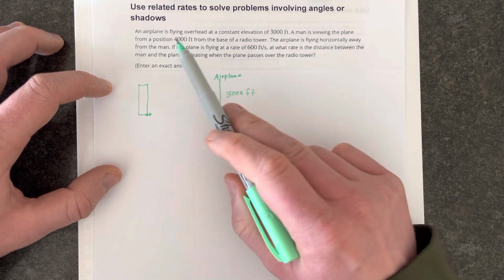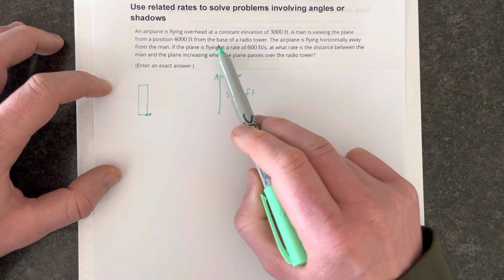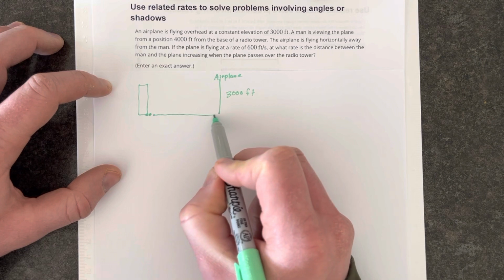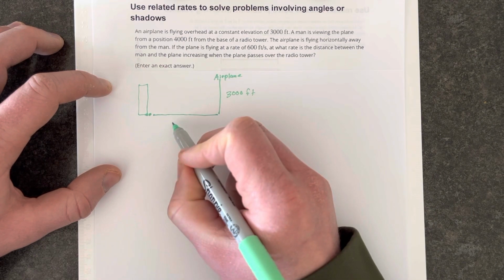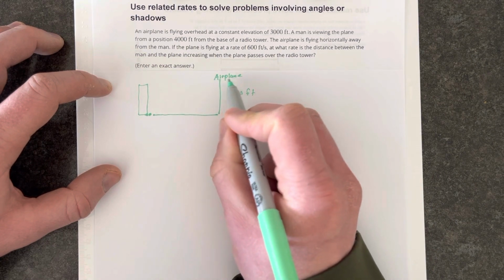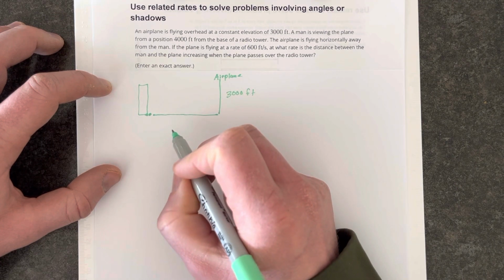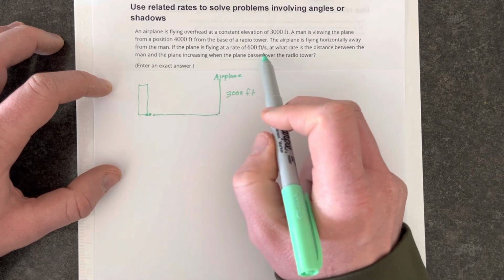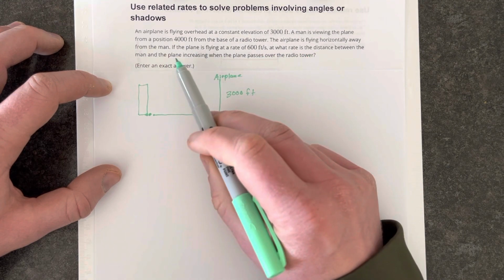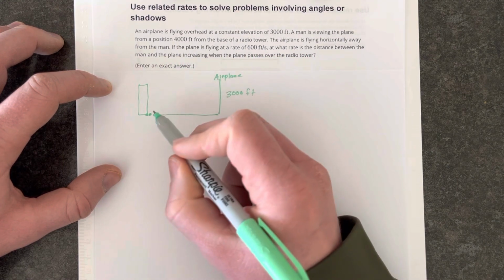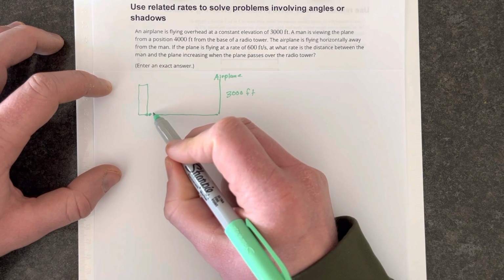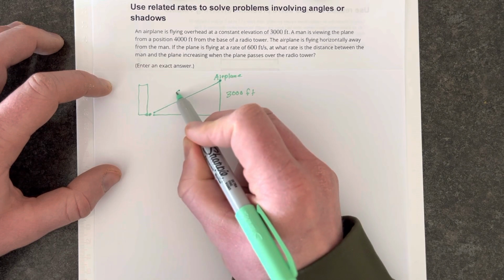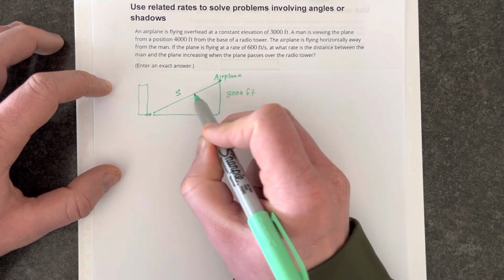A man is viewing the plane from a position 4,000 feet from the base of a radio tower. So 4,000 feet right here, but we can't really say 4,000 feet because this is changing as the airplane is flying, and they said it was flying away from him. The plane is flying at a rate of 600 feet per second. At what rate is the distance between the man and the plane increasing? So they want to know this distance here. They want to know S. We're going to call this S. This is the distance between the man and the plane.